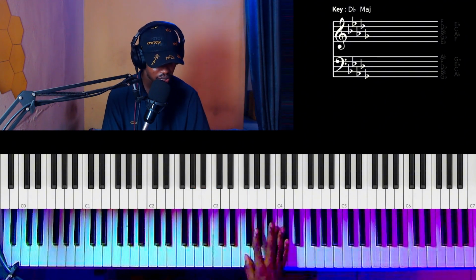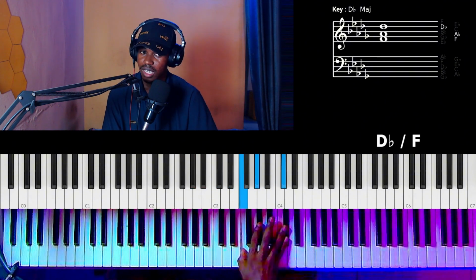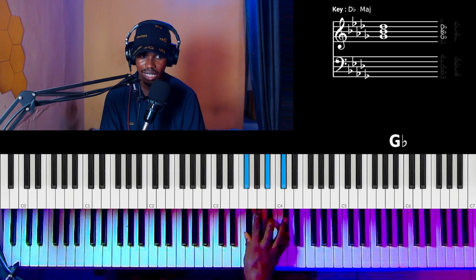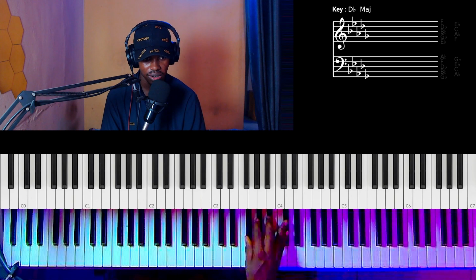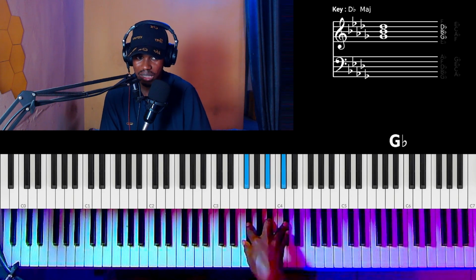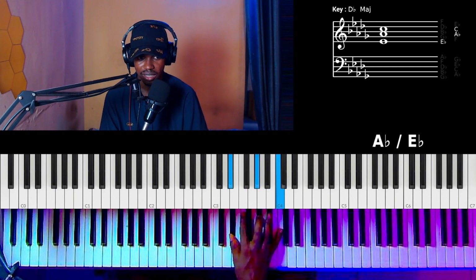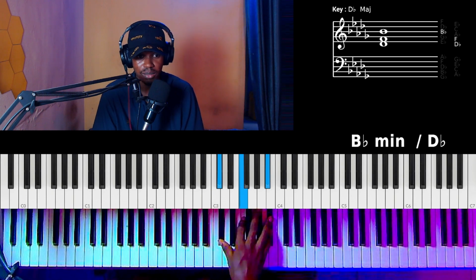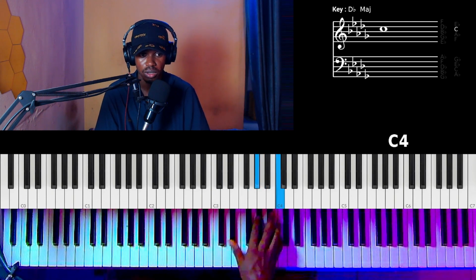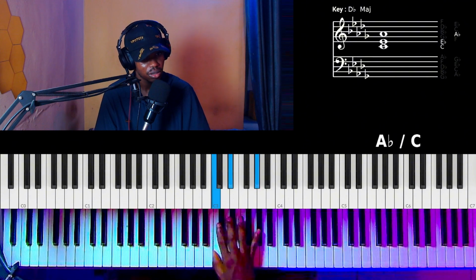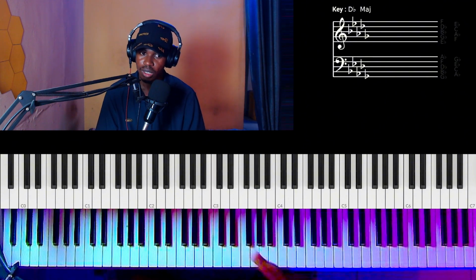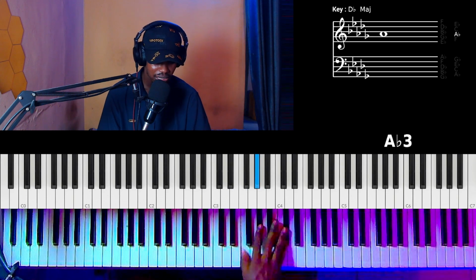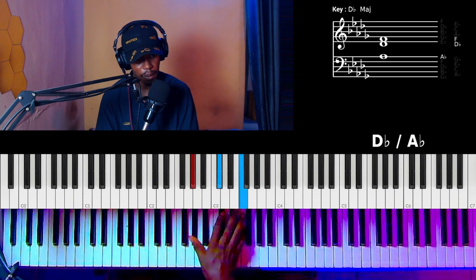I can make some changes. Yeah, that's why I said you have to learn your major triads. Once you learn your major triads and your inversions, it's much easier. You could have G flat major here instead. Yeah, you could have B flat minor instead. Yeah, you could have A flat major instead. So you can make up your templates, but I think this template goes very well.